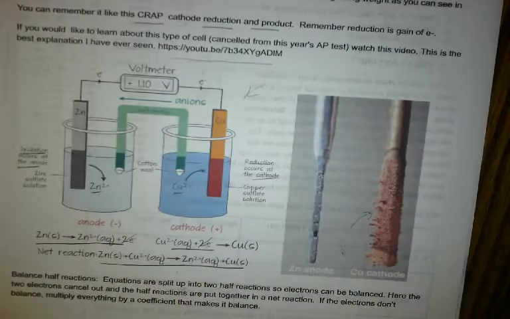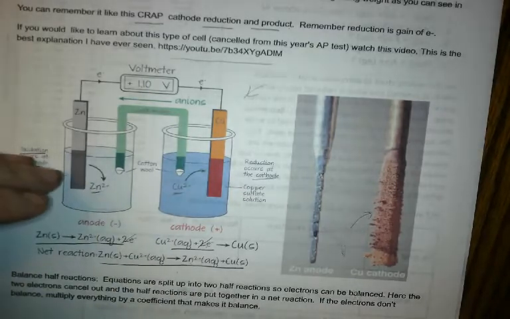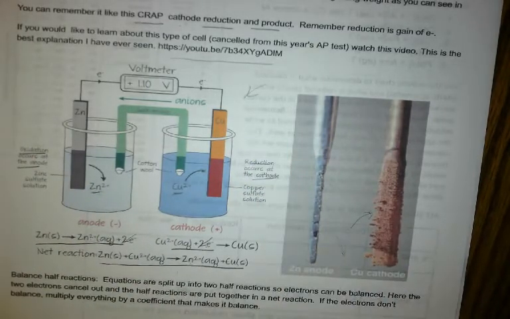It is by far the best explanation I have ever seen. I've never seen anything better. As a matter of fact, people get very confused on oxidation reduction reactions, but not when they see this video. They think it's super easy, okay?